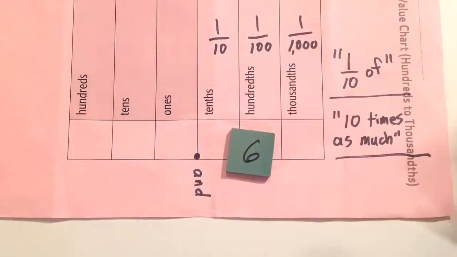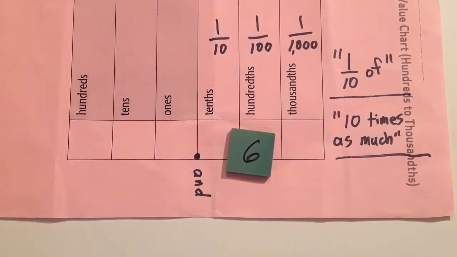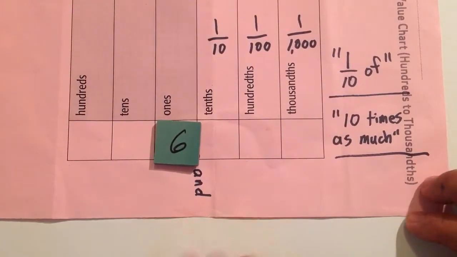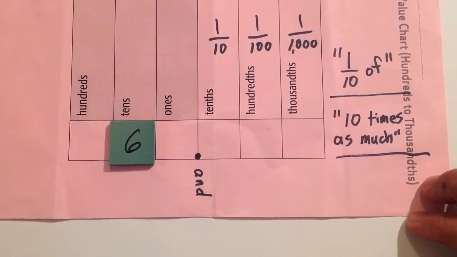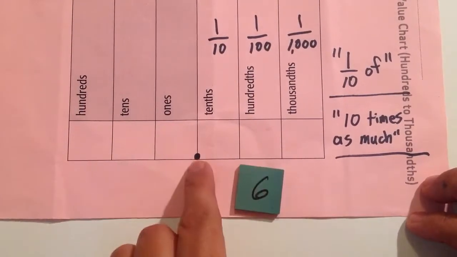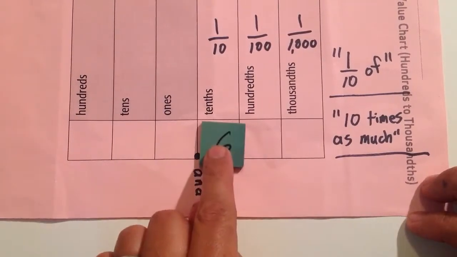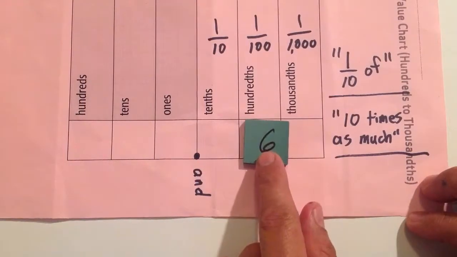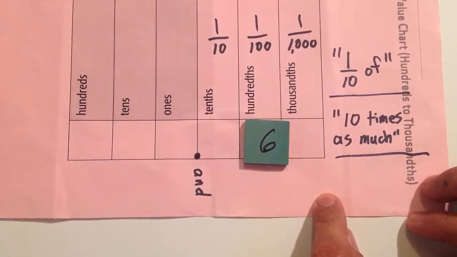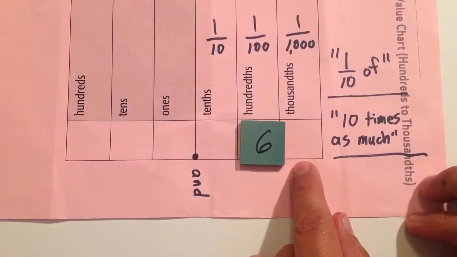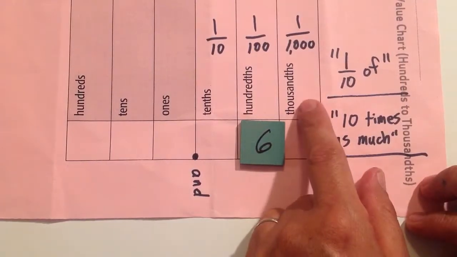Here's 6, and it's a digit, and it just means 6 units. But if I put it here, it literally means 6 ones. If I put it here, it means 6 tens, or 60. And in 4th grade you learned that if you're one place to the right of the decimal, it actually means 6 tenths. If you're here, it's 6 hundredths. And if you're here, this is what you hopefully finished in the project that was assigned last night, which was to understand what is thousandths.